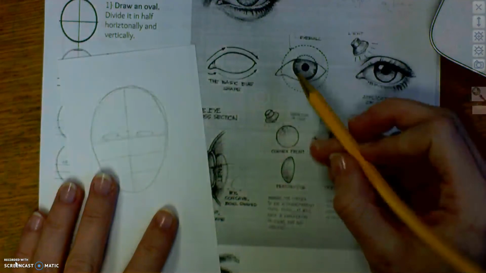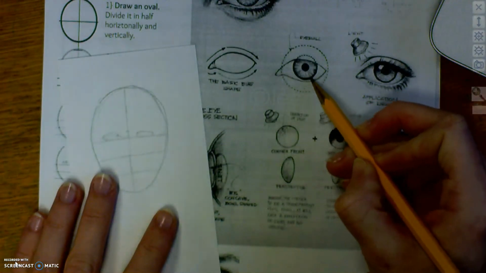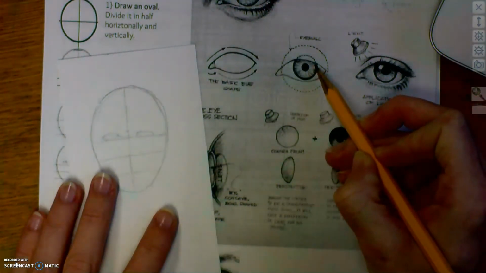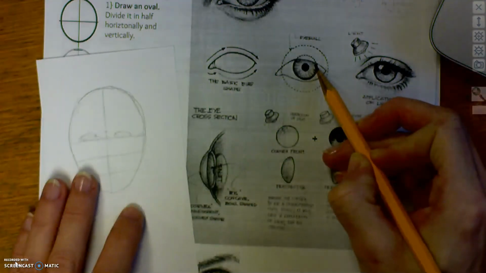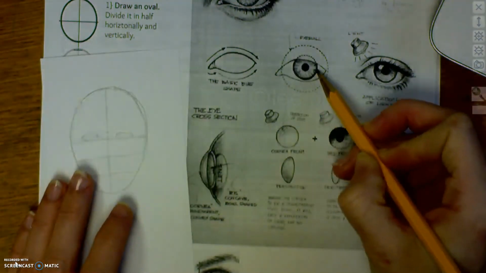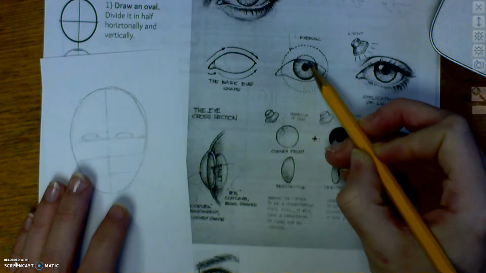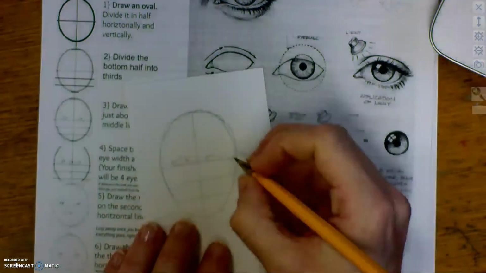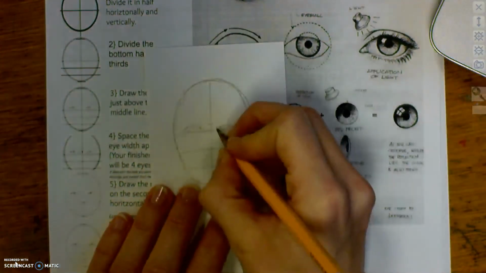One thing I want you guys to notice is that the entire iris is not showing on here, okay? That's how you get crazy eyes. If you want to have a person with crazy eyes, you'd have the whole iris showing. Otherwise, it is covered with the top eyelid a little bit. So then I can start getting my details drawn in here.